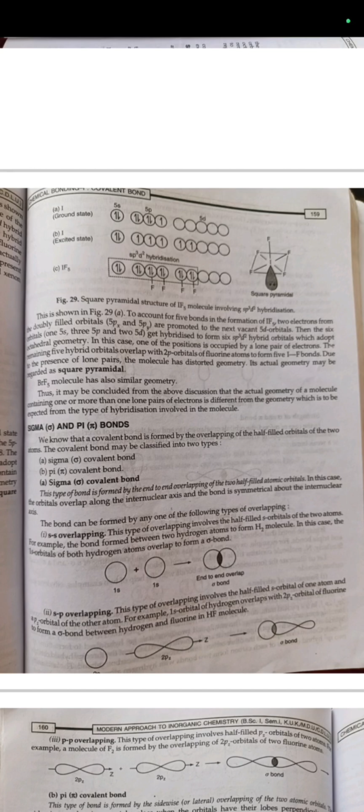Sigma and pi bonds. We know that a covalent bond is formed by the overlapping of the half-filled orbitals of the two atoms. First, sigma covalent bond. Second, pi covalent bond. Sigma covalent bond. This type of bond is formed by the end-to-end overlapping of the half-filled atomic orbitals. In this case, the overlap is along the internuclear axis and the bond is symmetrical about the internuclear axis.